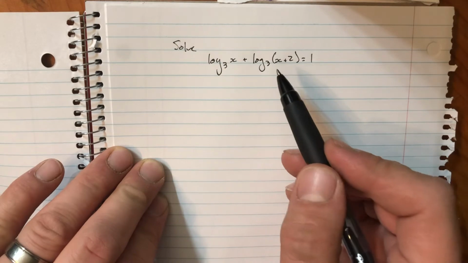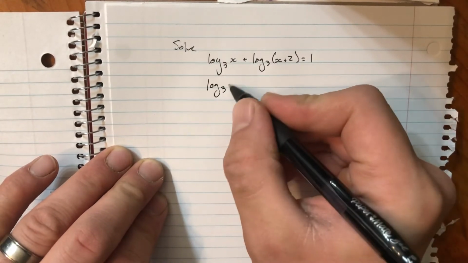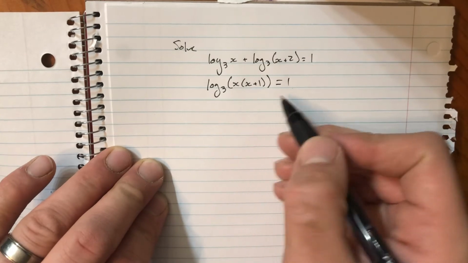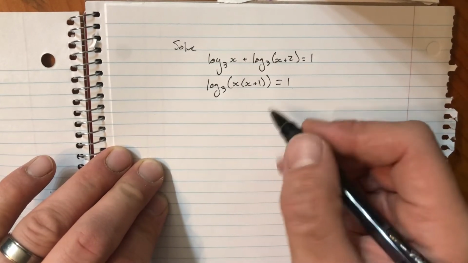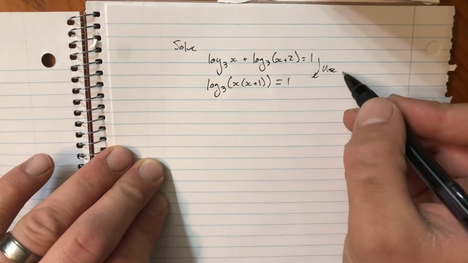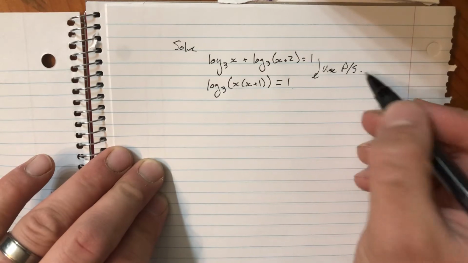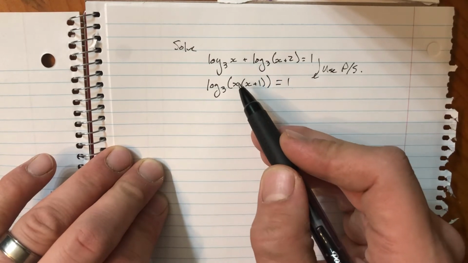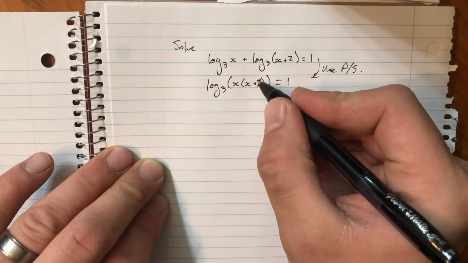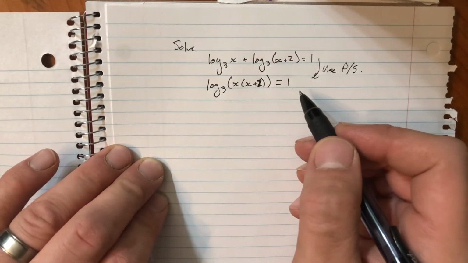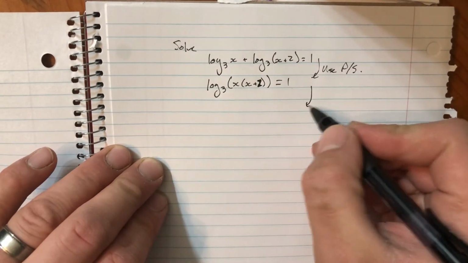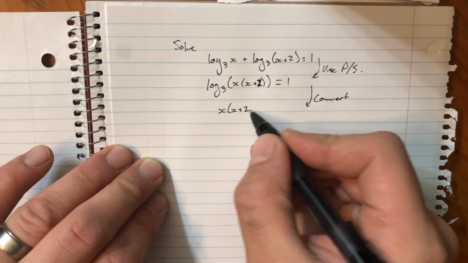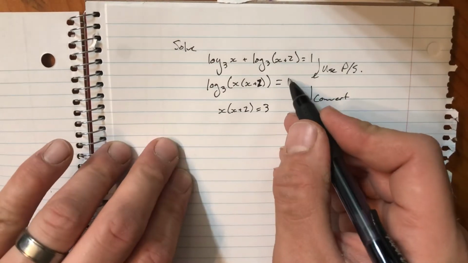So because we're adding logs with the same base, we actually just multiply the values. And this is how we're going to create that situation of having a logarithmic term on one side and another term on the other so that we can then convert forms. So here we used the product and sum rule to get us there. So when you're adding logarithms with the same base, you multiply their values. So that's why we have x times x plus 2. Okay, perfect. So now we'll go ahead and we'll convert this to exponential form. So we'll have x times x plus 2, because that's the value, and that's equal to the base, which is 3, to the power, which is 1. So 3 to the power 1.